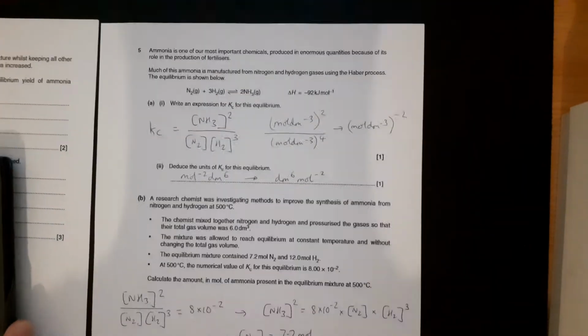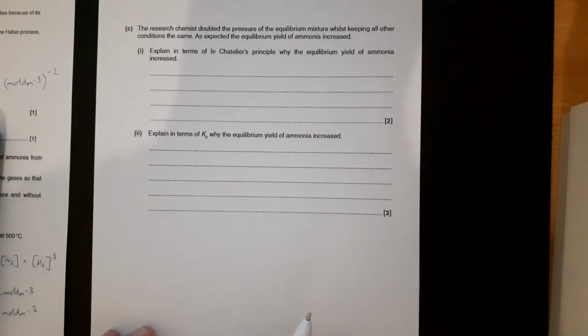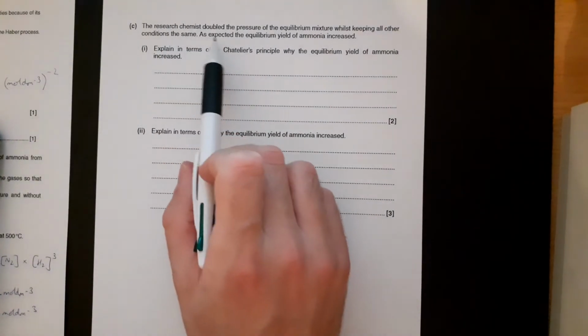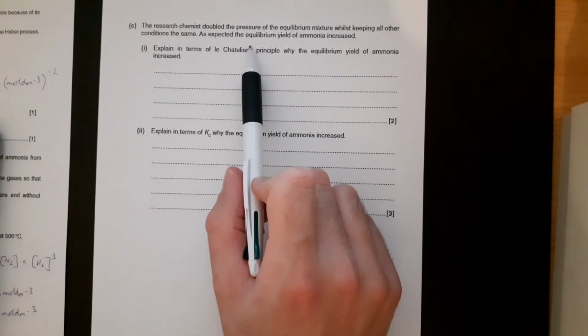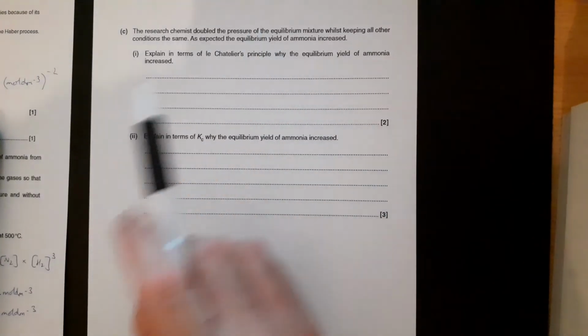Okay. The last bit of this question is a bit more of a wordy one. It's asking us about what's going on in terms of shifting equilibriums and values of Kc. So they're saying we doubled the pressure of the equilibrium mixture and kept everything else the same. As expected, the yield of ammonia increased. Right, is that what we would expect?